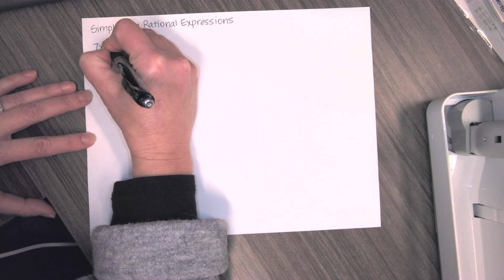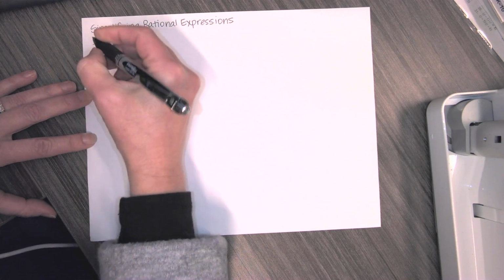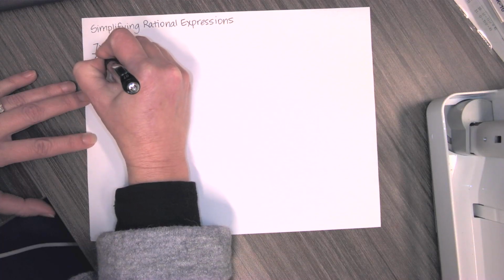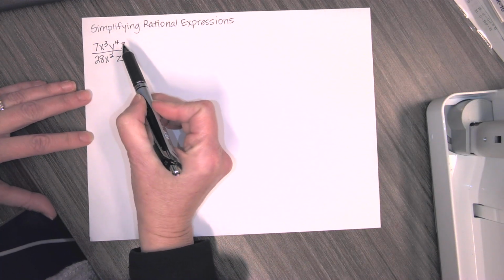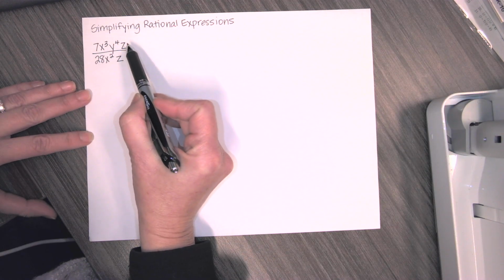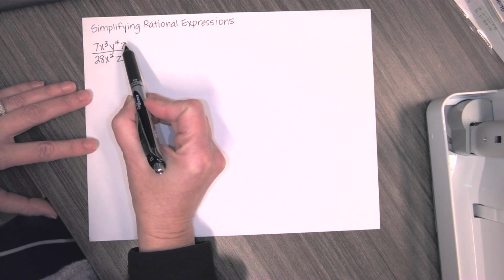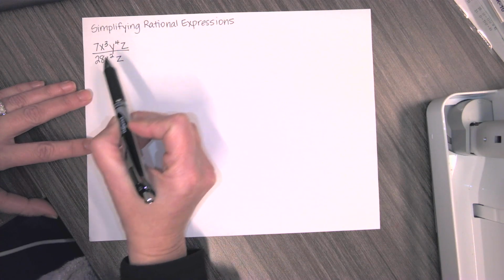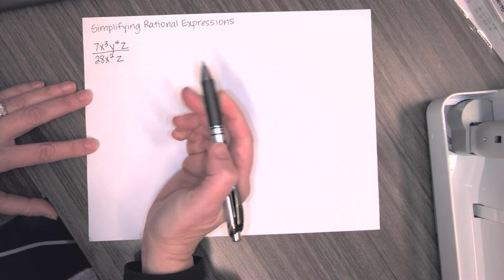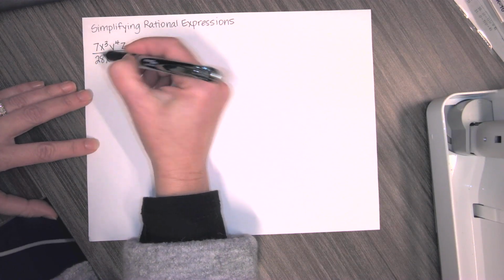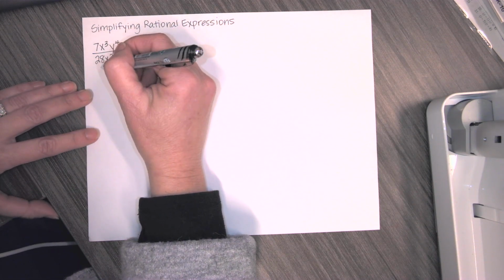So I'm going to have 7x cubed y to the fourth z over 28x squared z. Now, this is a monomial on the top. Even though we have x's and y's and z's in there, there's no plus or minus signs. And so this is considered to be one big term. And same thing on the bottom, no plus or minus signs, so this is one big term. So when we simplify a monomial over another monomial, we are allowed to simplify it piece by piece.